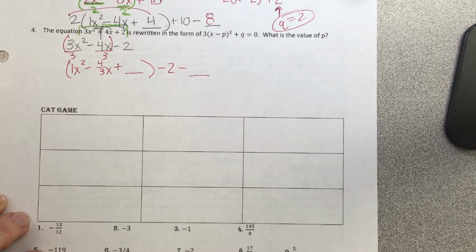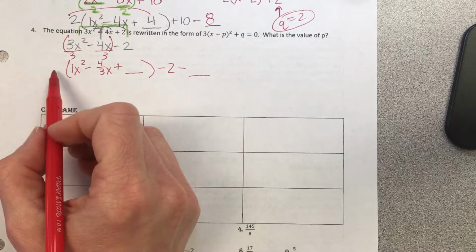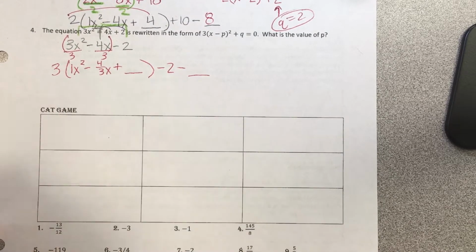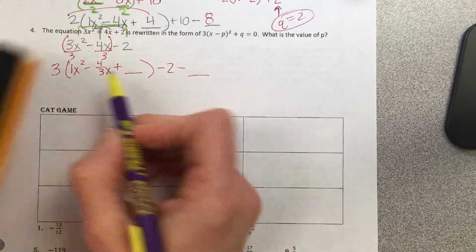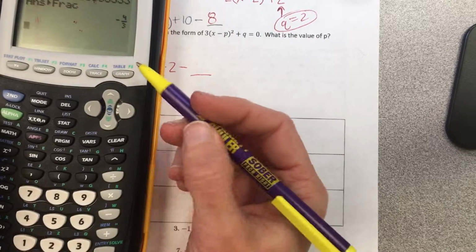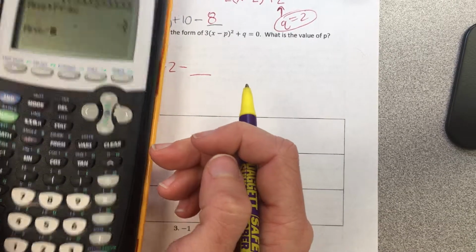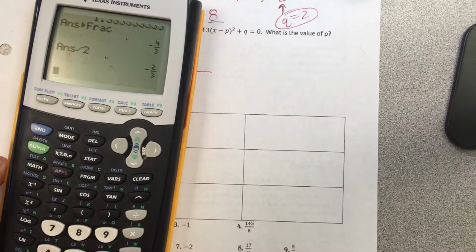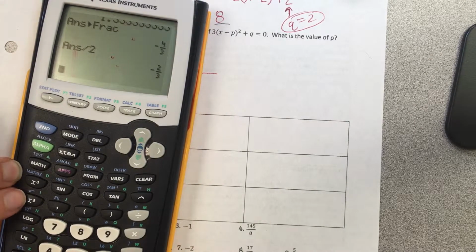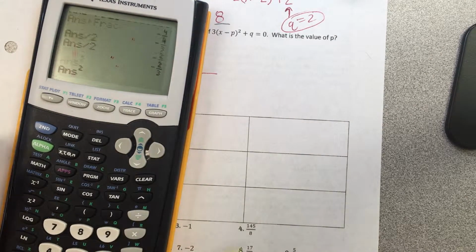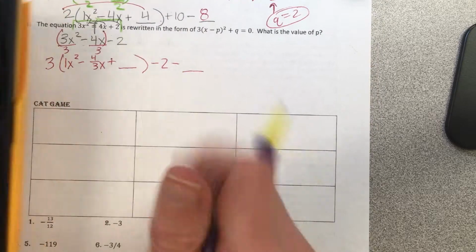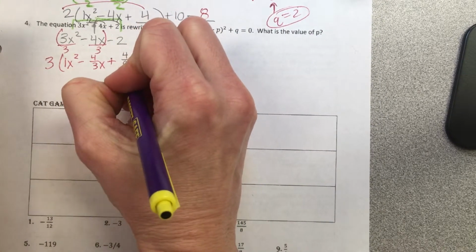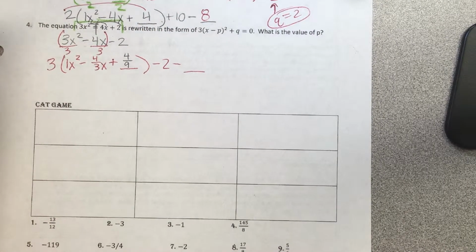And what goes in front? No, you switched it, because you crossed the equals. What goes in front? Just 3. Okay, so I'm going to take this, it's already on my calculator, and I'm going to hit divide by 2. And then I have to square it. So I'll hit the square button, and I get 4 over 9 for that one.